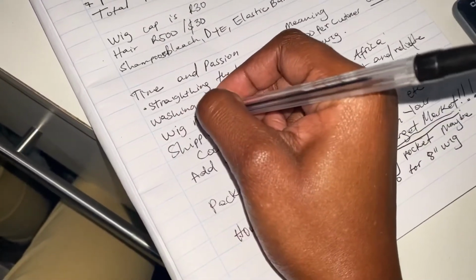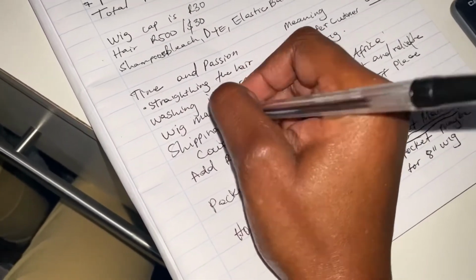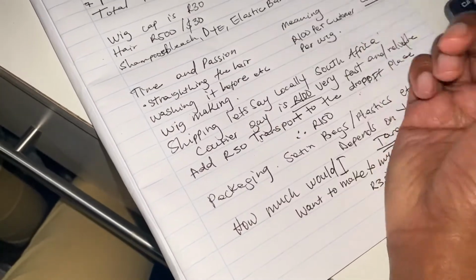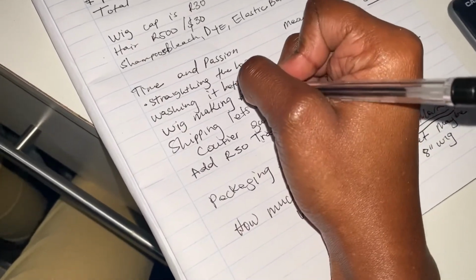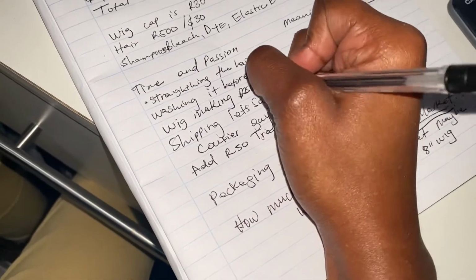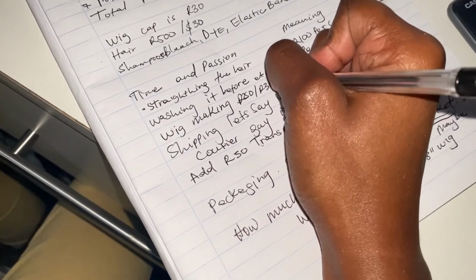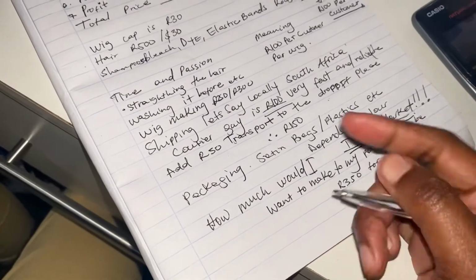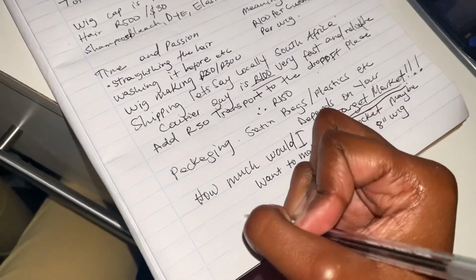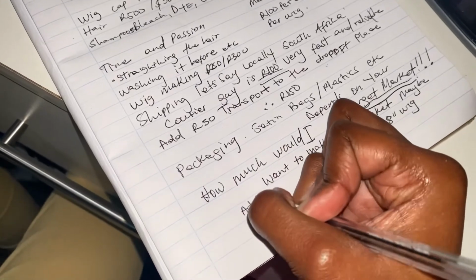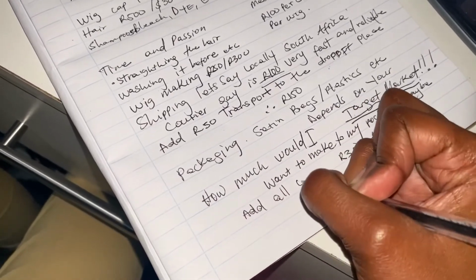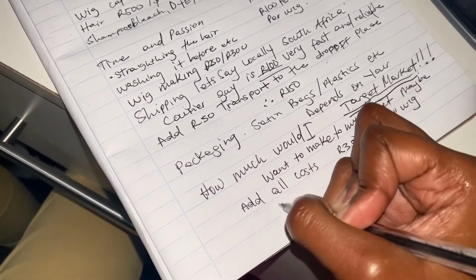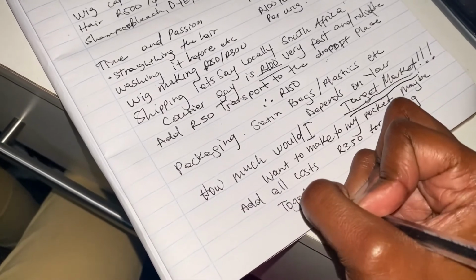So with that being said, you should now add your profits. Let's say you want to make 350 to 200 rands per customer or per week. Let me just say you want to make 350 for profit, and then you want to add 250 or 300 rands for wig making. It all depends on you.